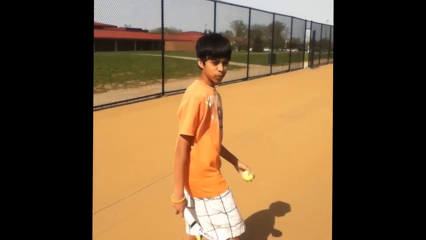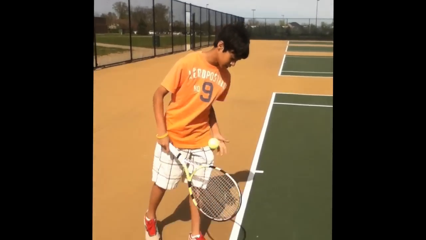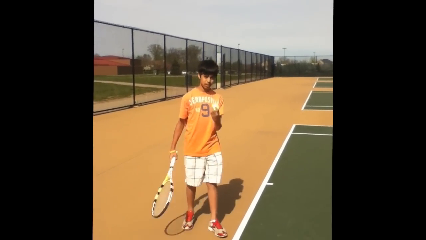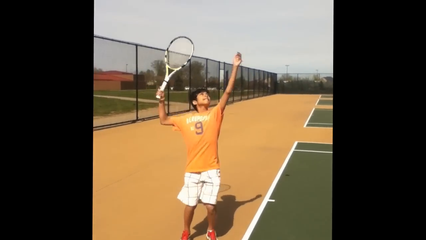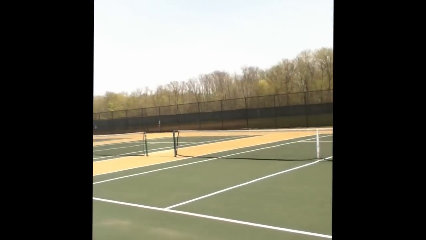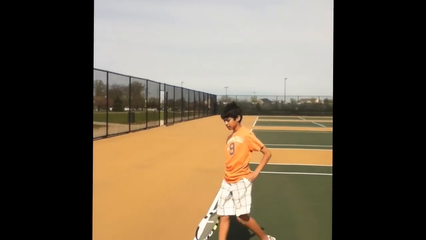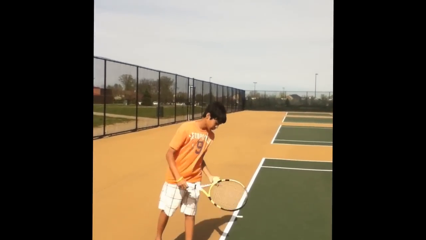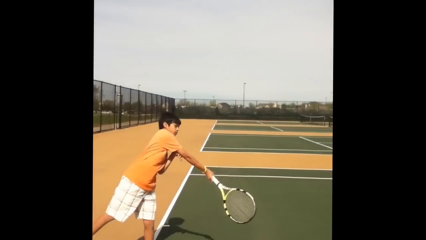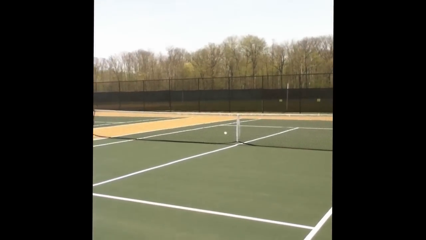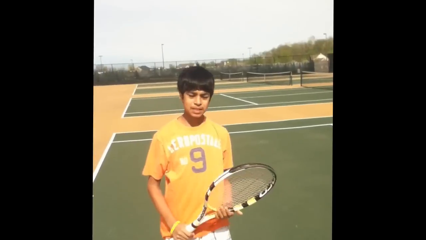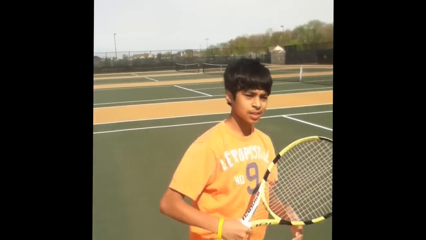Newton's second law is that force equals mass times acceleration. If I hit this ball, which has a constant mass, with more force, then it will have a higher acceleration. If I hit it with less force, it will not have as fast of an acceleration. Because the mass is constant, the force is solely dependent on the acceleration.